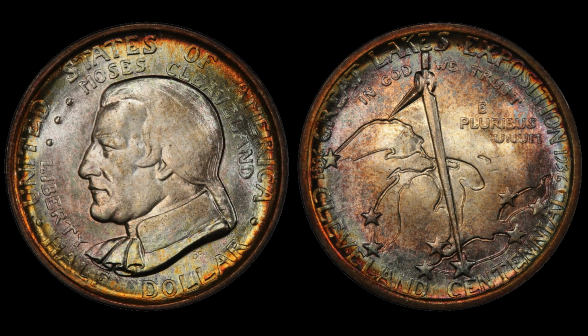The 1936 Cleveland Centennial Great Lakes Exposition commemorative half dollar was a special 50-cent piece authorized in commemoration of the centennial celebration of Cleveland, Ohio. The obverse has a bust of Moses Cleveland, and the reverse displays a map of the Great Lakes region with a compass point at the city of Cleveland. 9 Great Lakes cities are marked by stars.